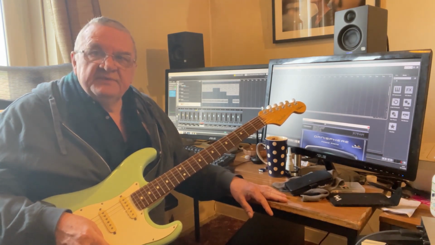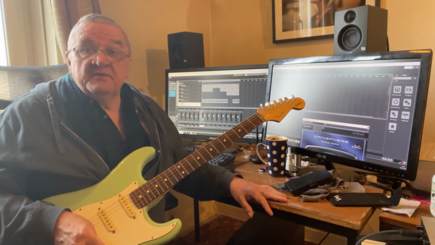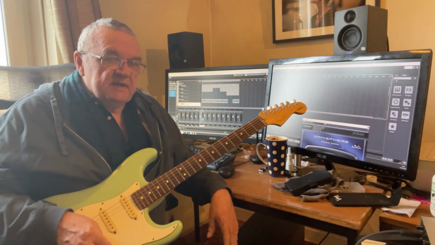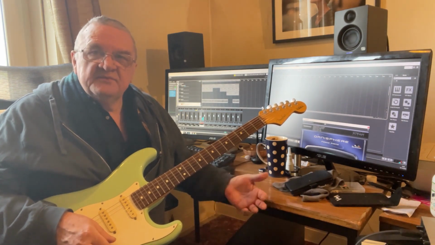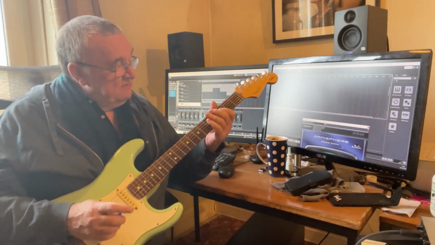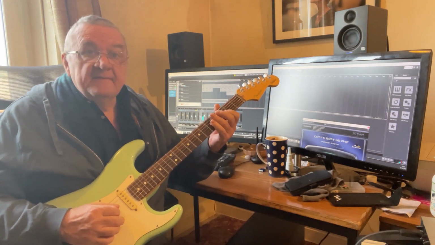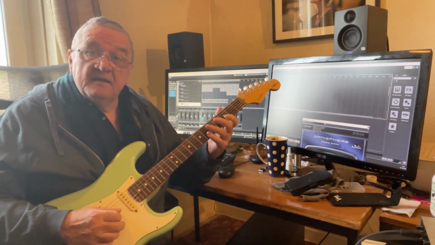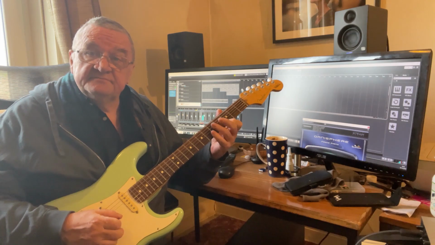Our job with pentatonic is to understand what the five-note scale is, and what the notes are: G, B flat, C, D, F, G.